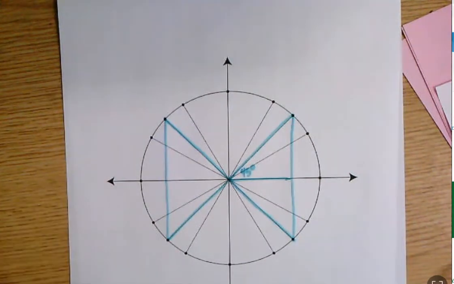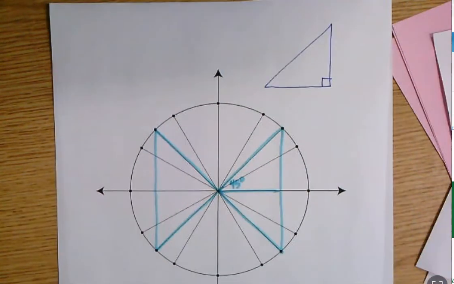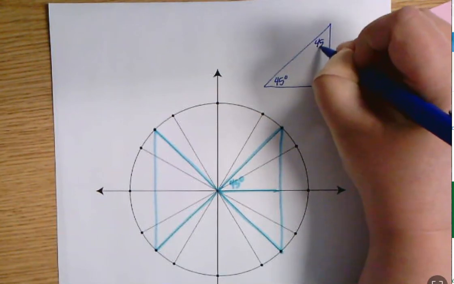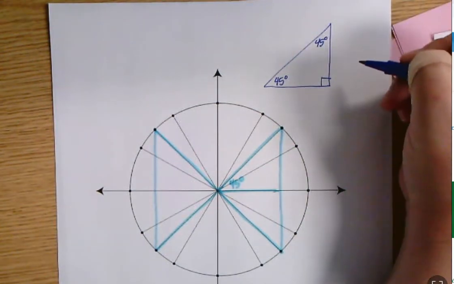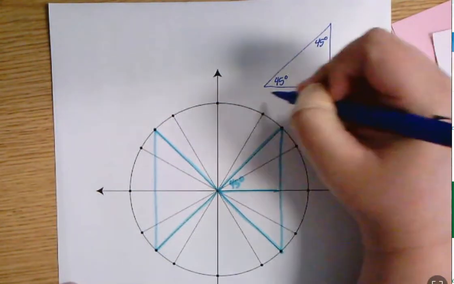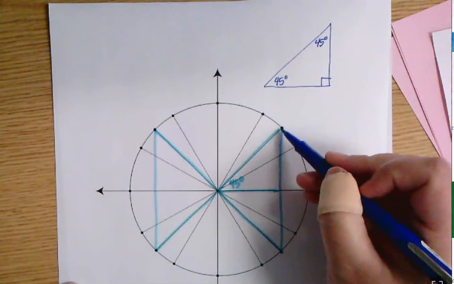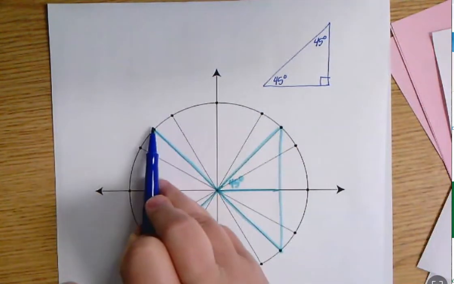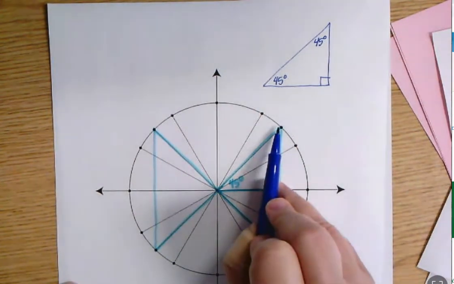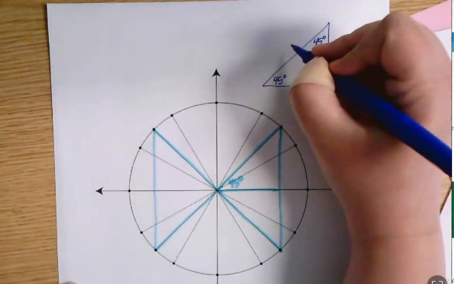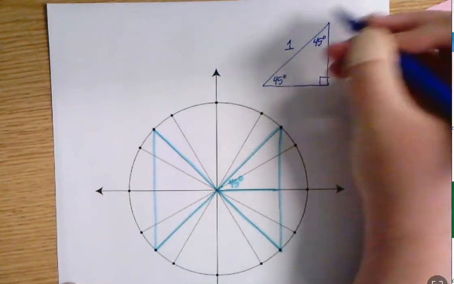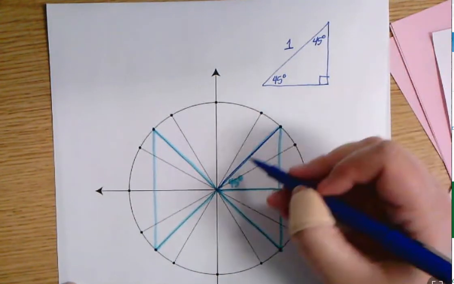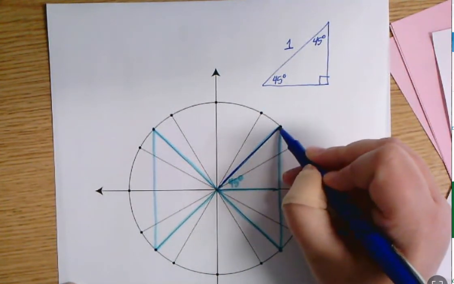Okay, so let's think about that triangle. Remember that a 45, 45, 90 is also known as a right isosceles because it has two legs that are the same, which is nicely symmetrical. That's why it's right here in the middle of the quadrant each time, is that you go over and up the same amount. So if it's the unit circle, that means this distance, the hypotenuse, is 1 unit because that's a radius of this circle.